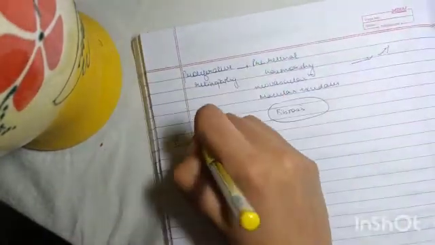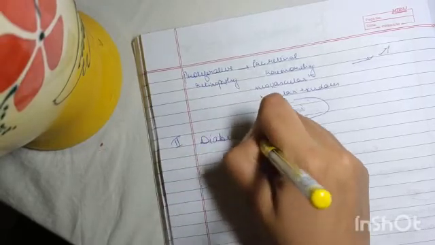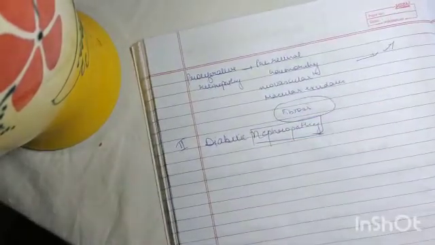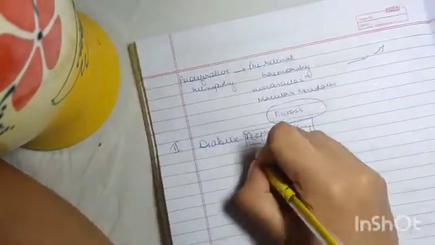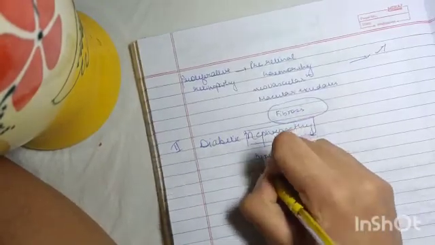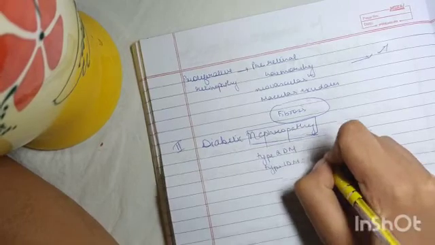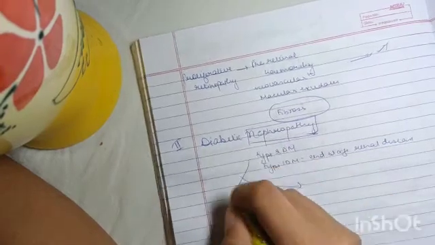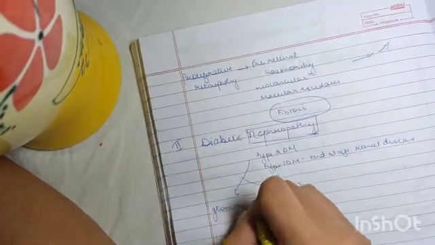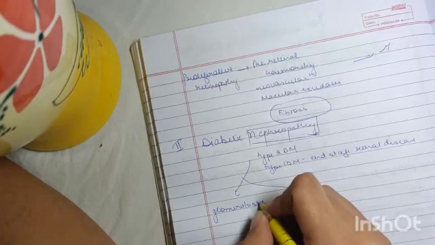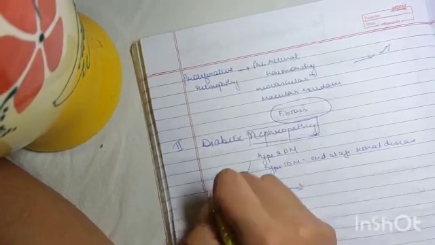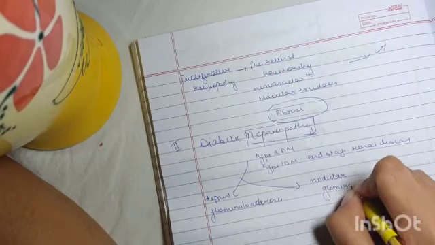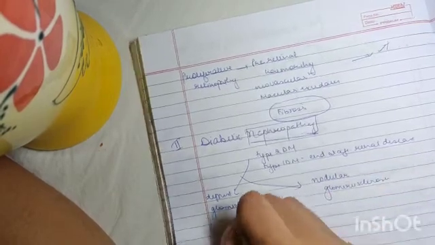Now coming on to the second one, which is the diabetic nephropathy. Now this is very important because this is the most important reason for basically mortality and morbidity in diabetes. Now this usually occurs in type 2 diabetes mellitus. Also it occurs in type 1 diabetes mellitus as an end stage renal disease. Now how does it occur is basically through 2 ways. One is the glomerulosclerosis, which is diffuse, and the another one is by nodular glomerulosclerosis. Now this is more common.